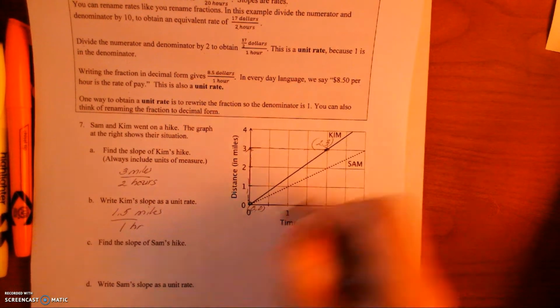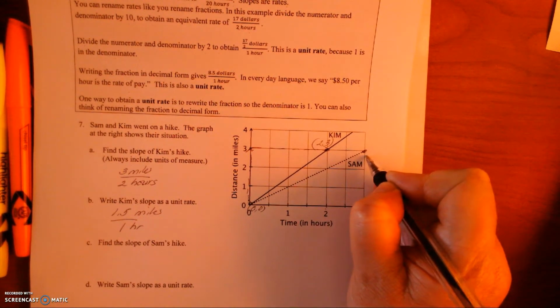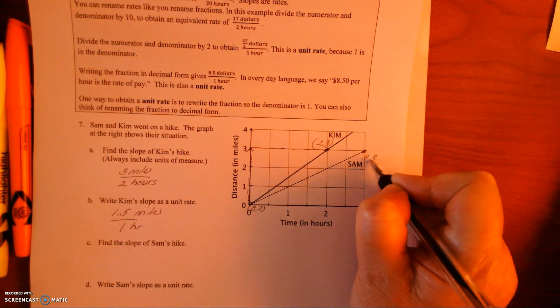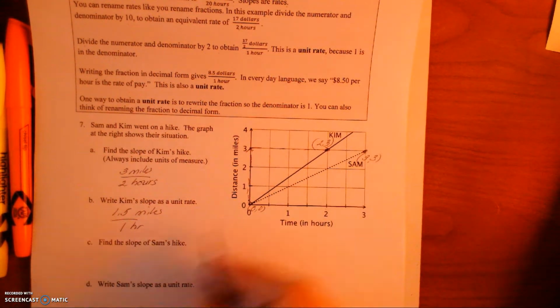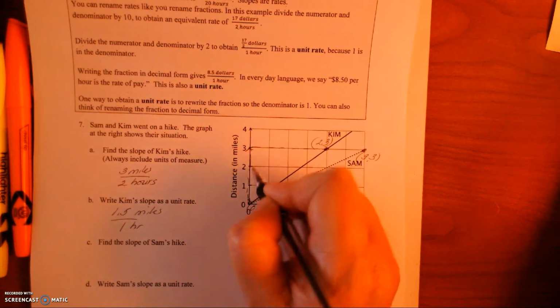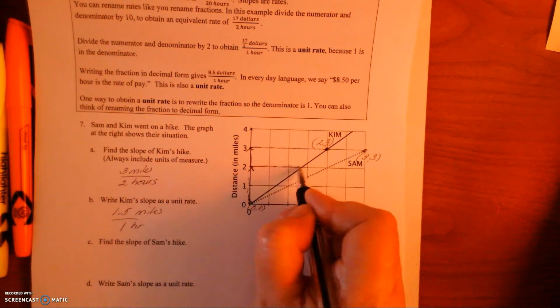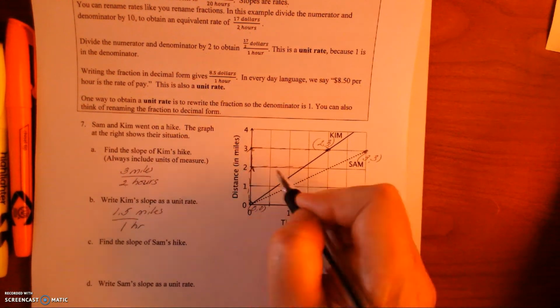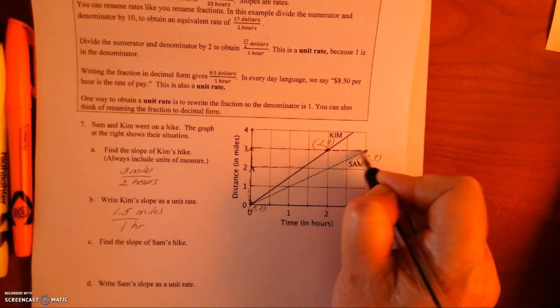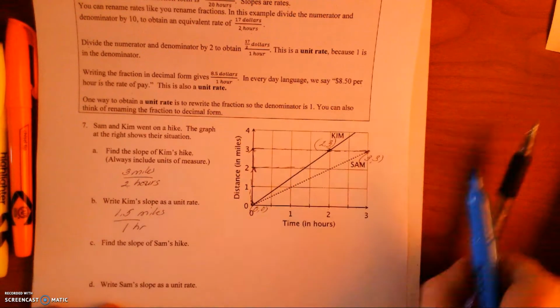Find the slope of Sam's height. So again, we have 0, 0, and then we also have 3, 3. Okay? So I'm going to go up to 3, sorry, and then you go over. Let me make sure you understand what we did here.